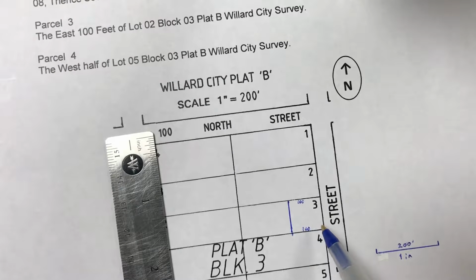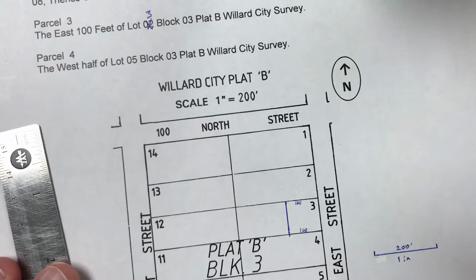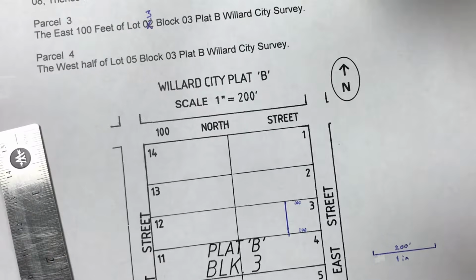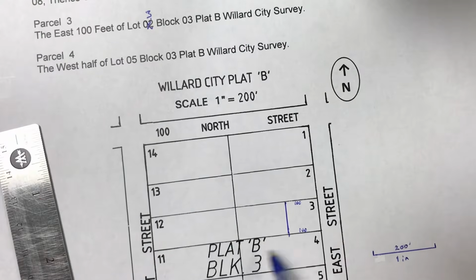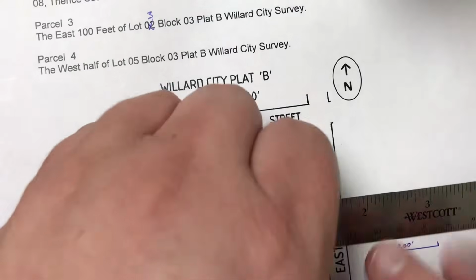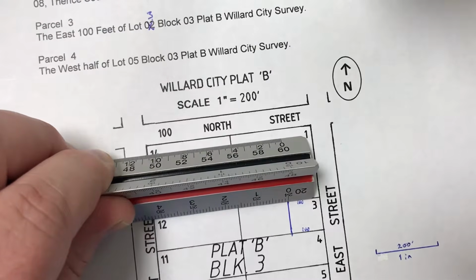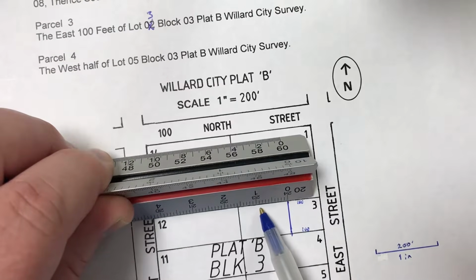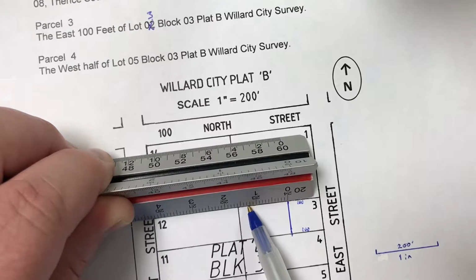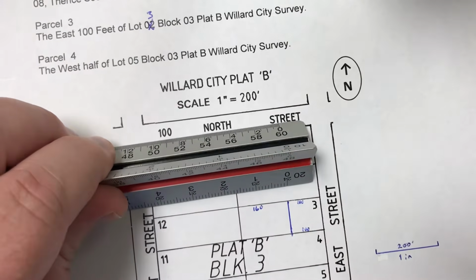Oh, I did lot 3. Yeah. So this is the east 100 feet of lot 3, block 3. So yeah, that's how you do it. Now if you want to know what the remainder is, see, it's really hard to figure out what the remainder is because it's not quite an inch. That's why you want the scale, because you can come in and say, okay, so the west half of lot 3 is 100, 10, 20, 30, 40, 50, 60. So that is 160 feet right there.